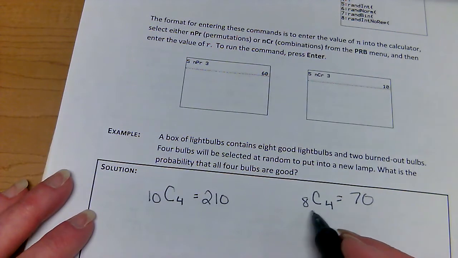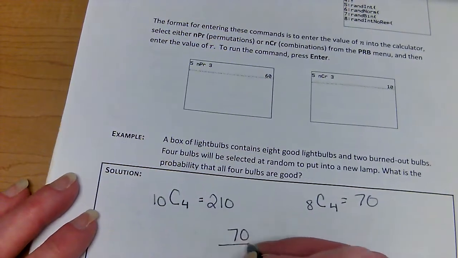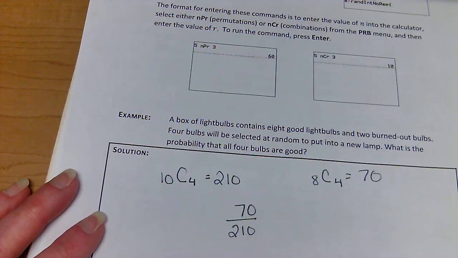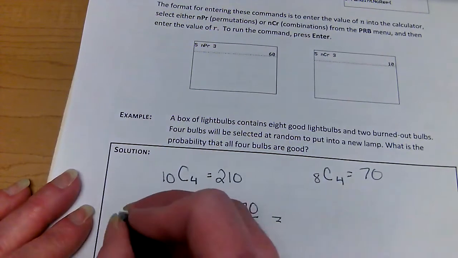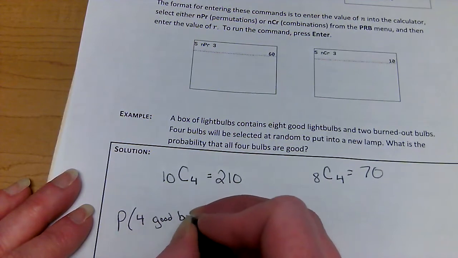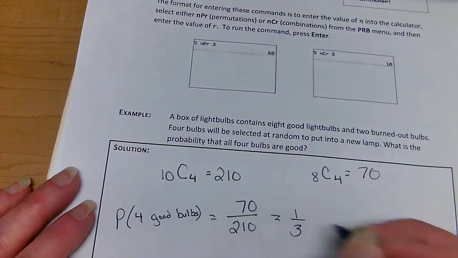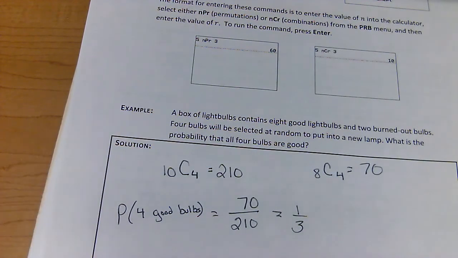So we have 70 ways to choose good bulbs out of the 210 ways to just randomly choose 4 bulbs. That gives me the probability that we got 4 good bulbs. That's 1/3. That's easy to do. And we're going to do a little bit more with this in class today or tomorrow.